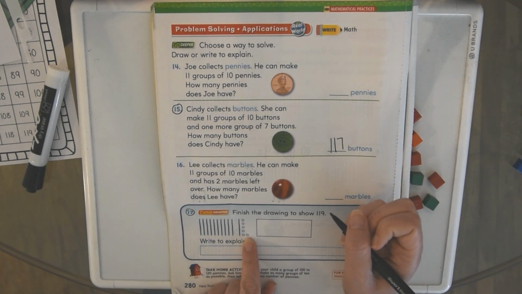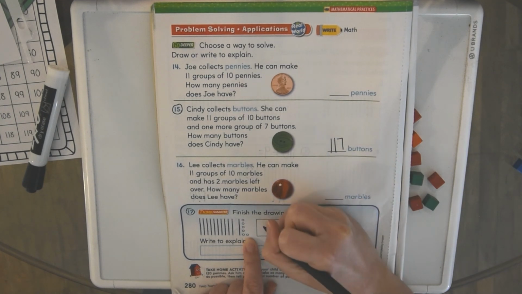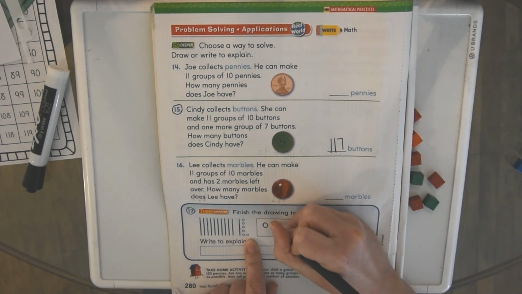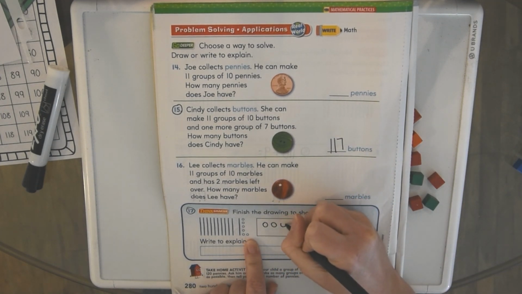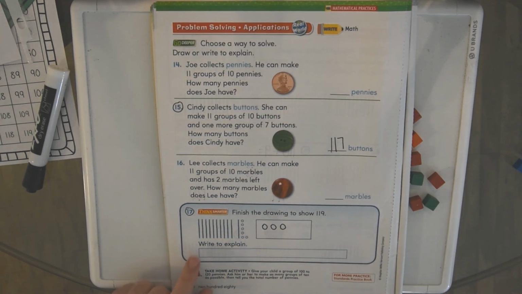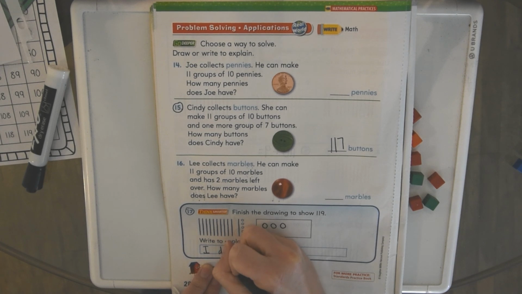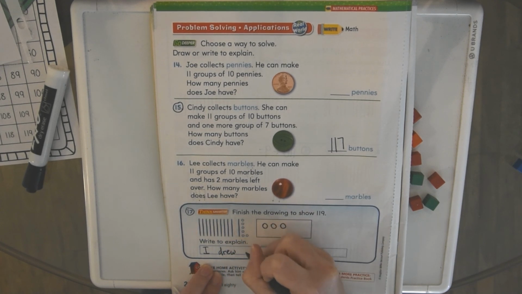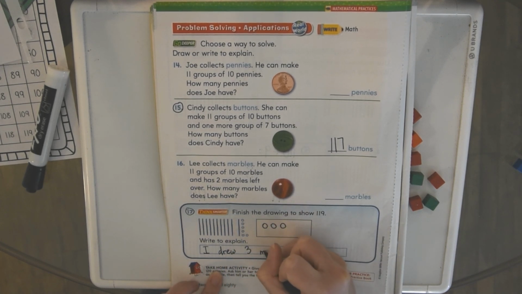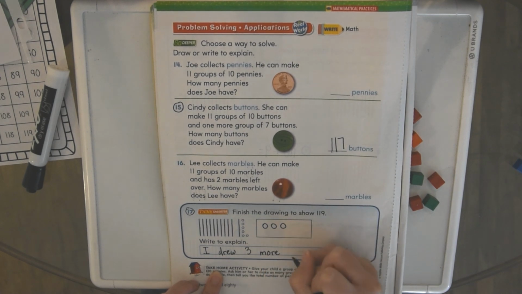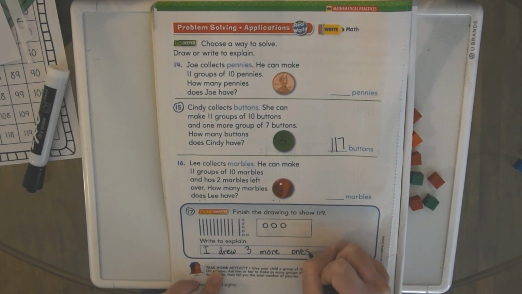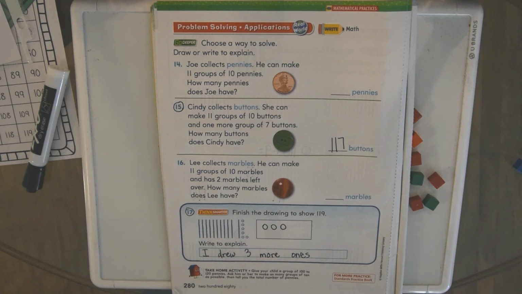So I have 116 here, 117, 118, 119. In the write to explain, I can say I drew 3 more ones, right, to get to 119. And that is how you do number 17.